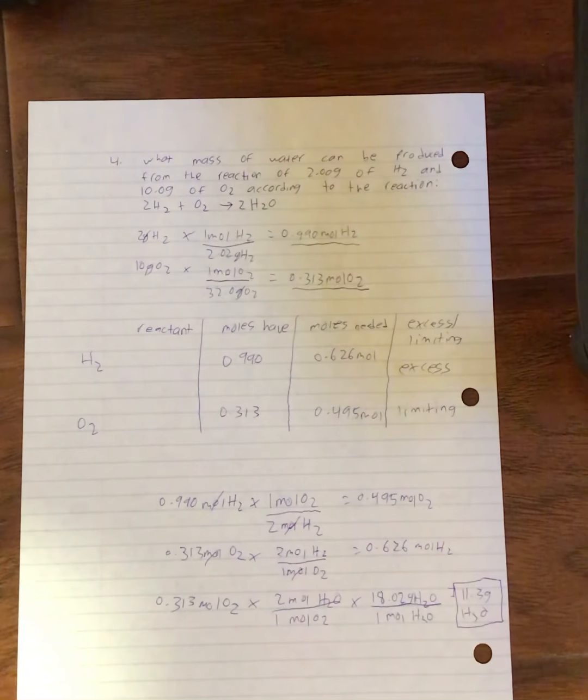Now, pop quiz. What two things are needed in order for a calculation to be done in stoichiometry? We need an equation that's balanced, as well as moles used to go from one chemical to another based on that balanced equation. Very good.